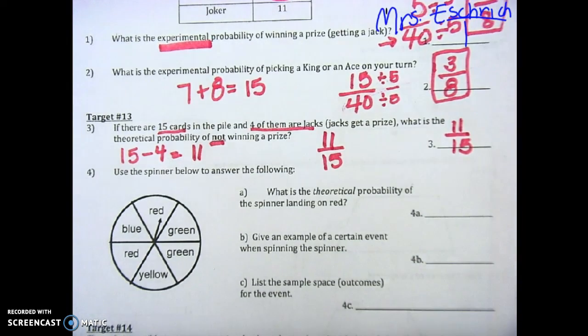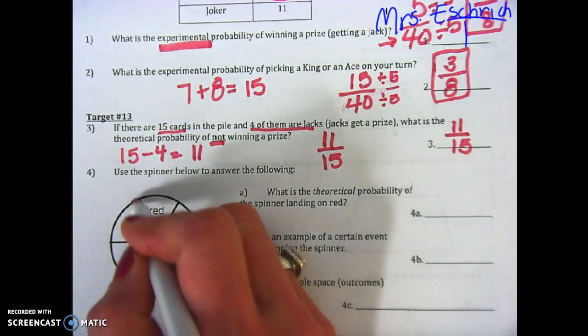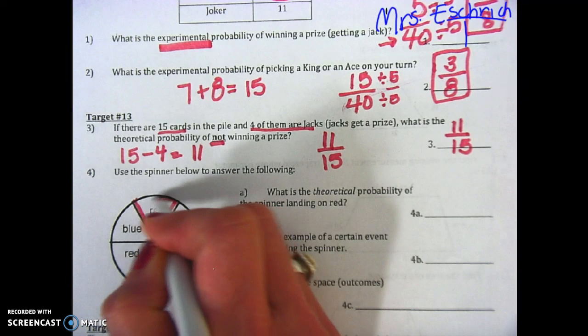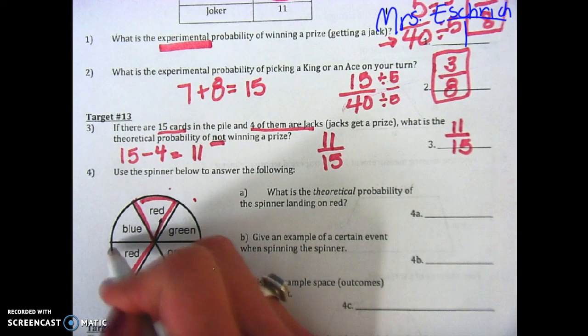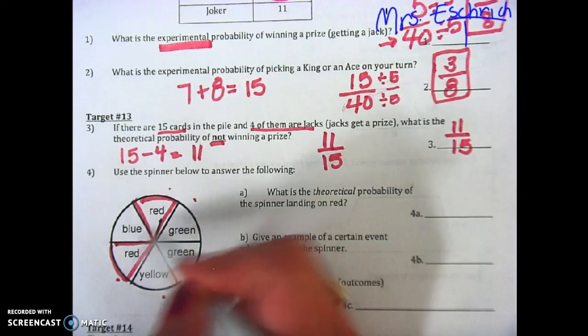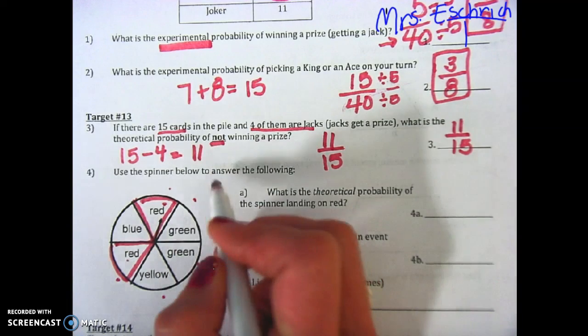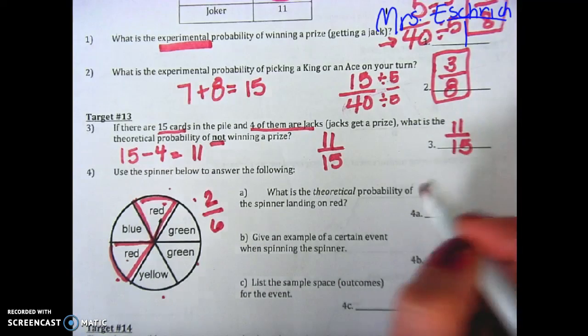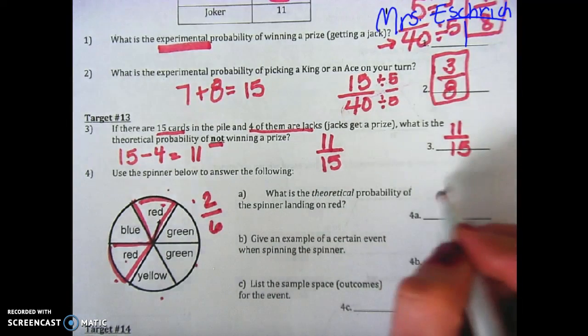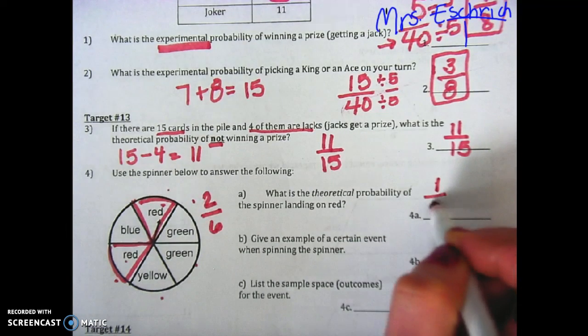For number 4, it says use the spinner below to answer the following. A, what is the theoretical probability of the spinner landing on red? Well, there's 1 red, right? And how many in all? 1, 2, 3, 4, 5. Oh, I'm sorry, there are 2 reds. Oops, missed that. 2 reds. 1, 2. Out of 6 in all. So we have 2 out of 6. Right? So are we done with that? They're both even, so we can make that 1 over 3.